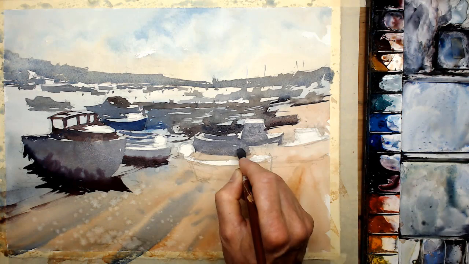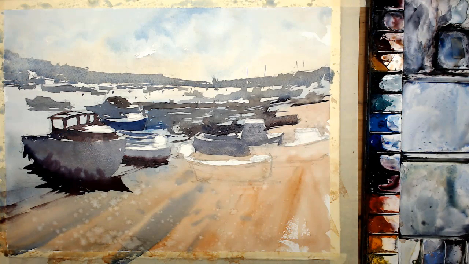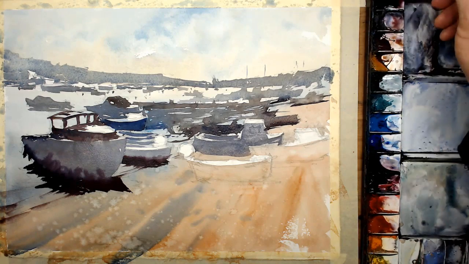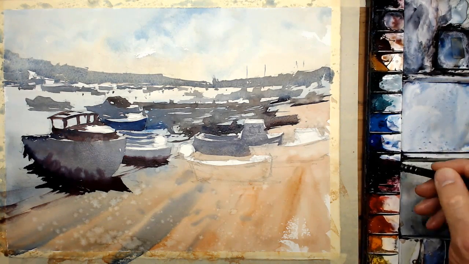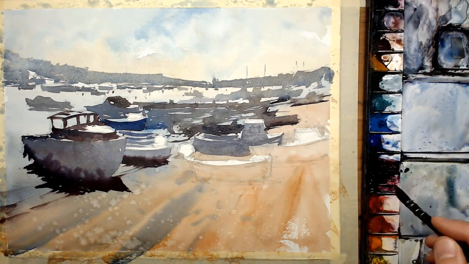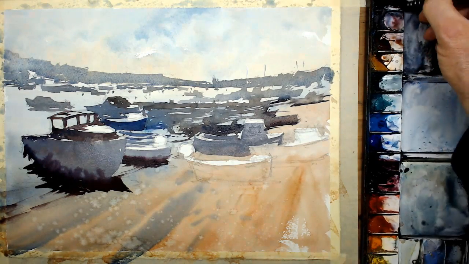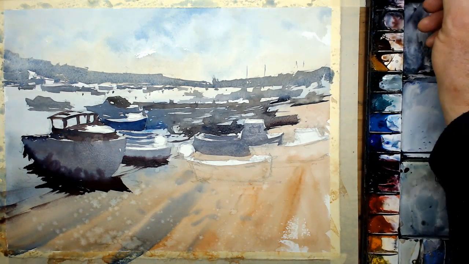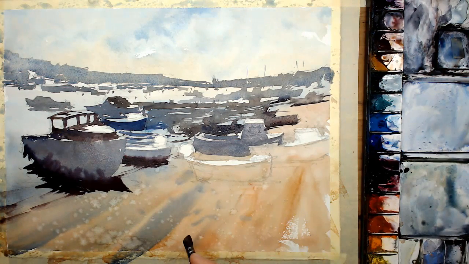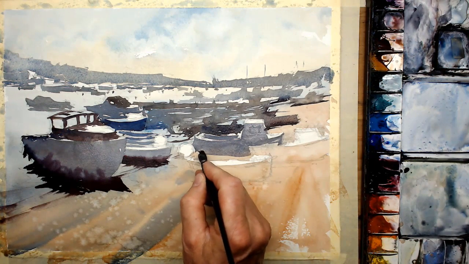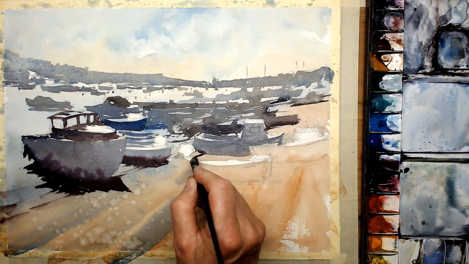If you saw a previous video of mine where I did the interior mill scene and we had a bright door with a very dark background, that works quite well generally in watercolor, having an area of light against the dark. So think about that.